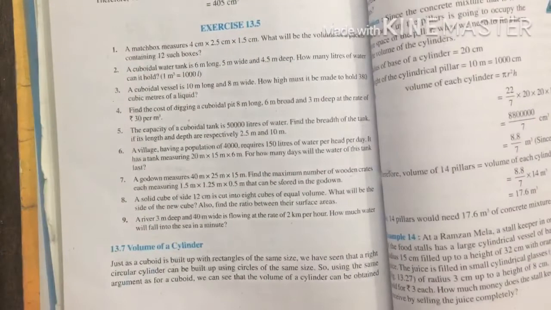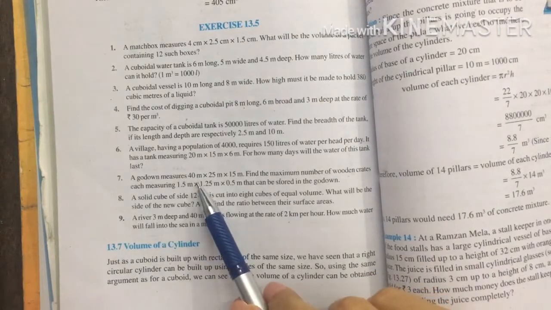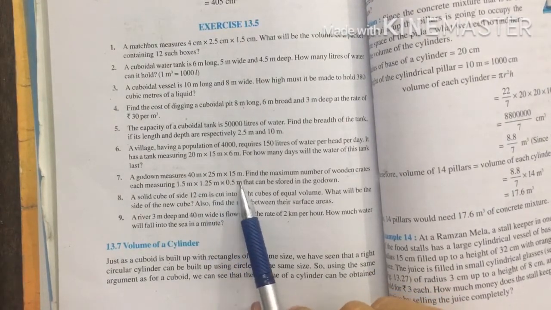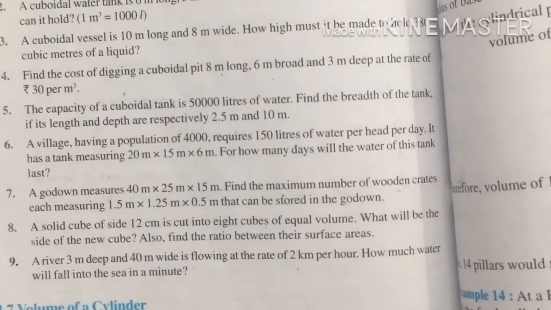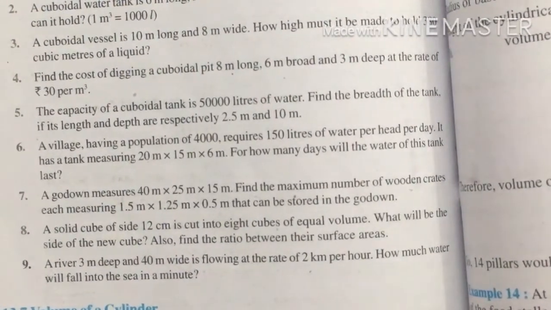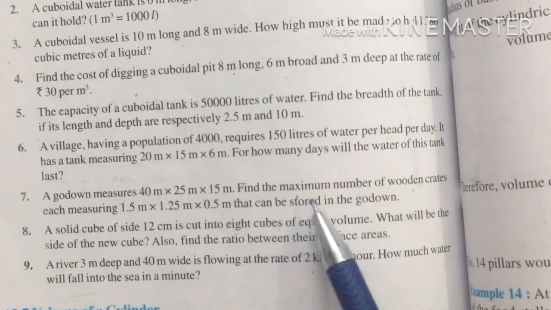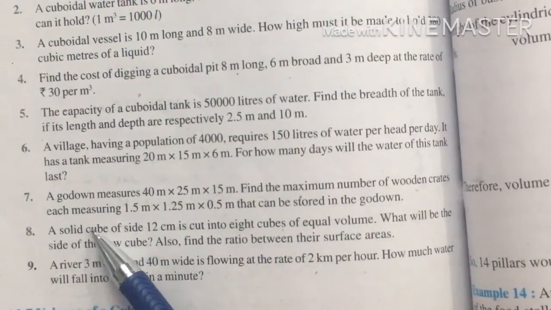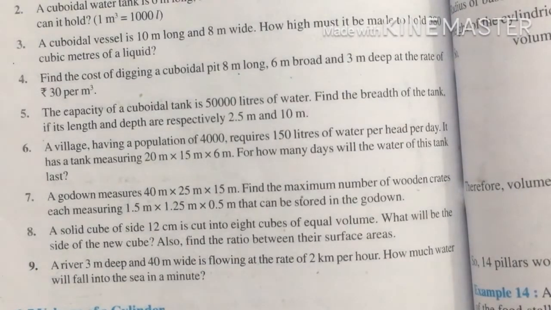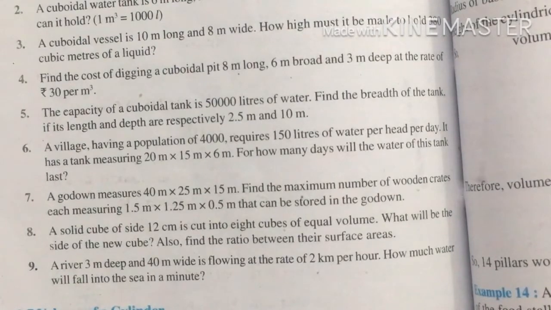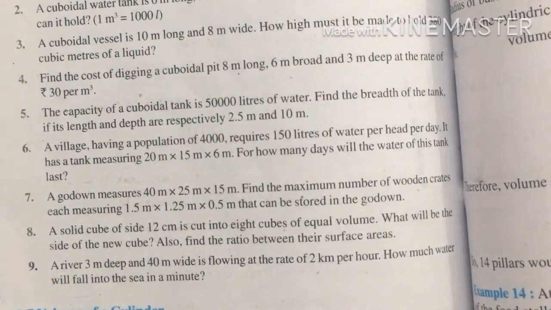Question number 7. A godown measures 40 meters by 25 meters by 1.15 meters. Sorry. A godown measures 40 meters by 25 meters by 15 meters. Find the maximum number of wooden crates, each measuring 1.5 meters by 1.25 meters by 0.5 meters, that can be stored in the godown. So the space occupied by these crates is given by their volume.